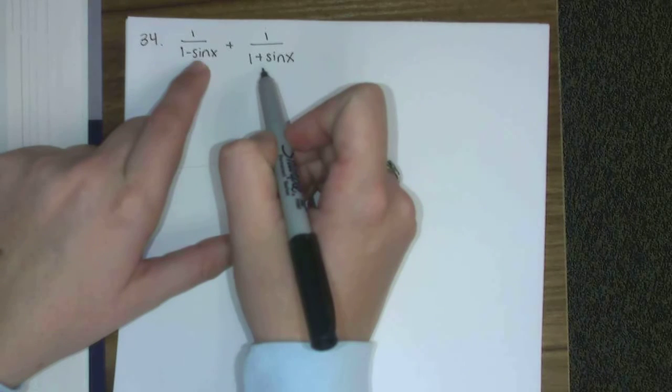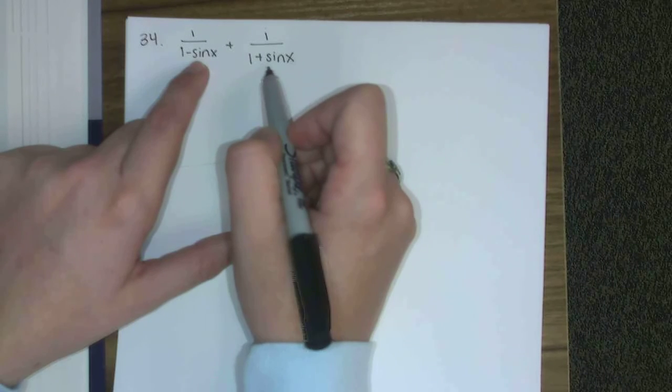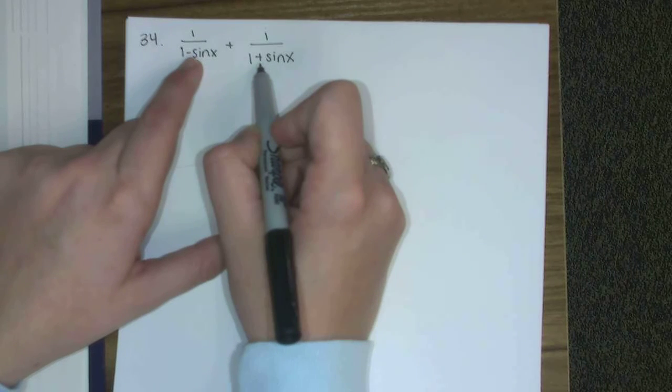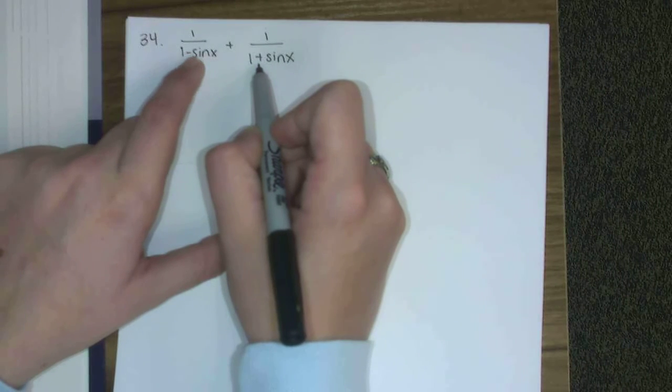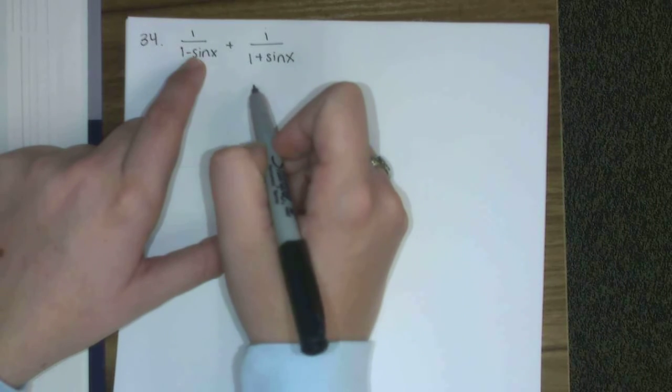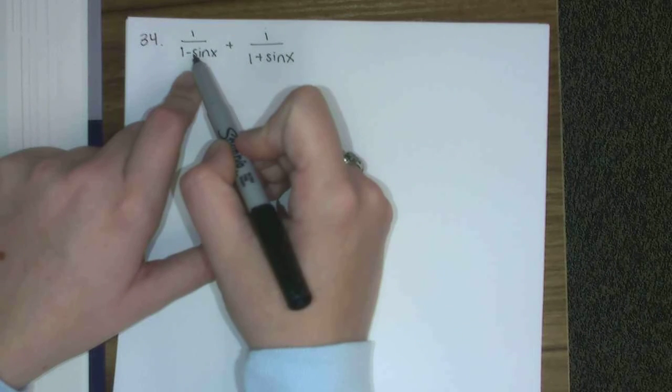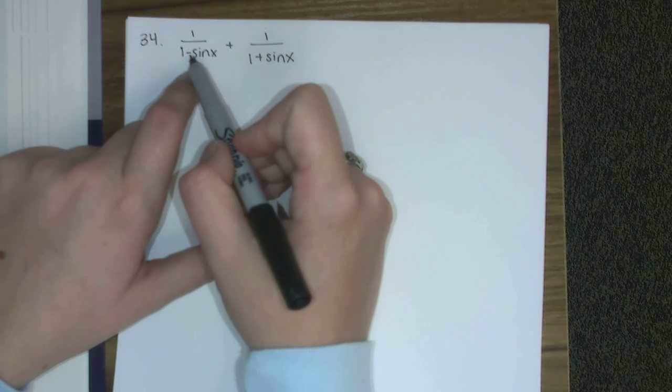These look almost the same, but we do have a negative in this one and a positive in this one. So we need to multiply this one over here by 1 plus sine of x over 1 plus sine of x, and we're going to do this one by 1 minus sine of x over 1 minus sine of x.